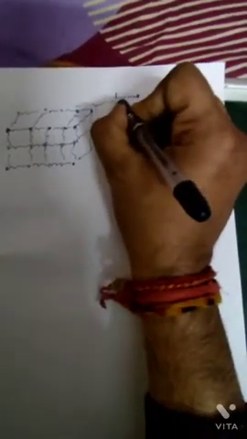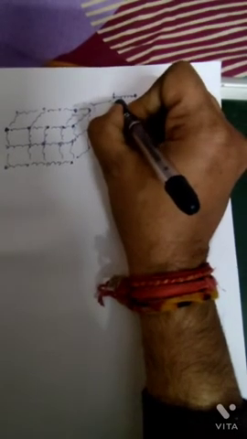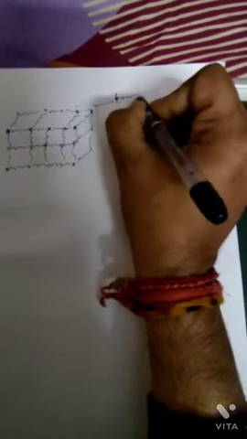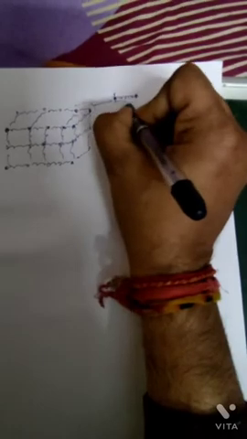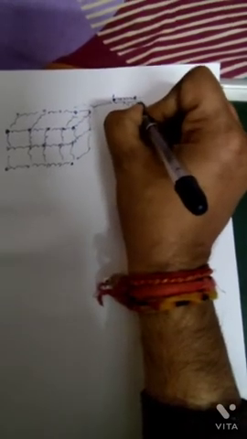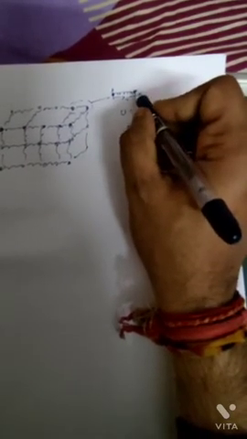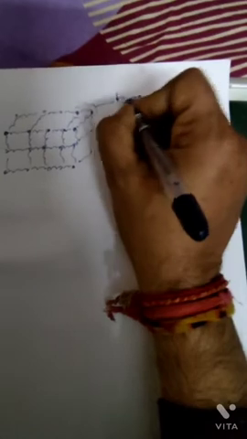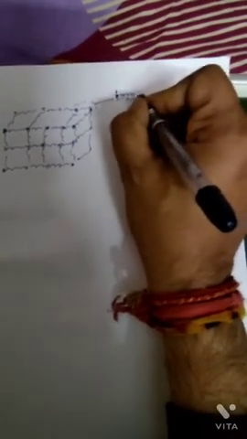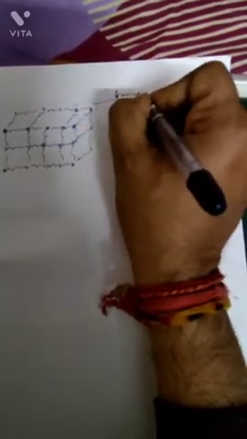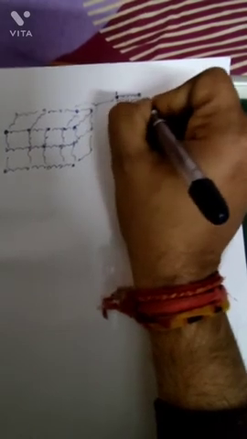If we sit on this atom, it will be static. Now this is at a distance, say x naught. This is the equilibrium distance, that means when there is no force acting on this system, this atom is at a distance x naught from here.